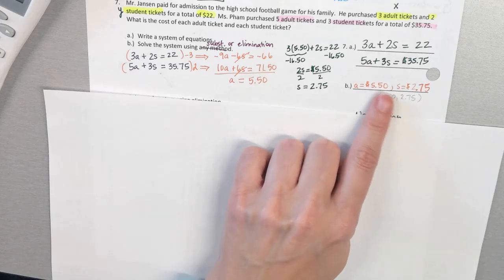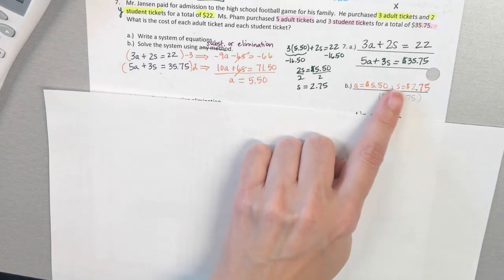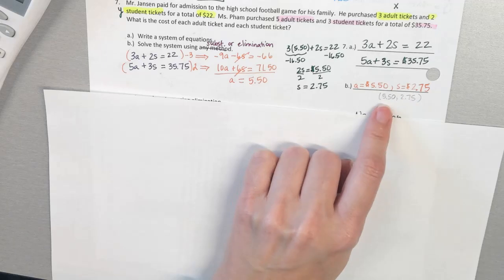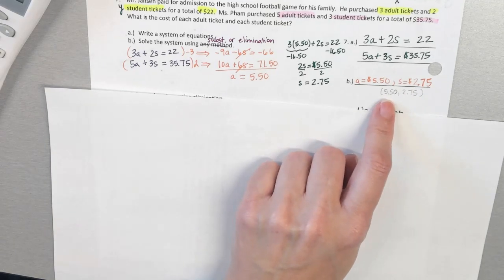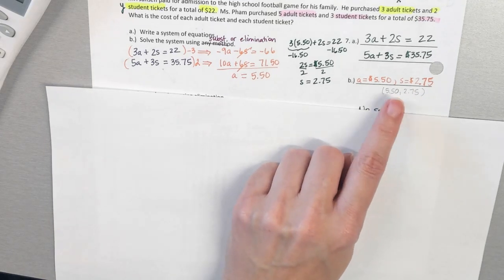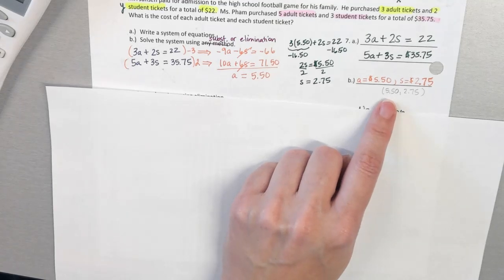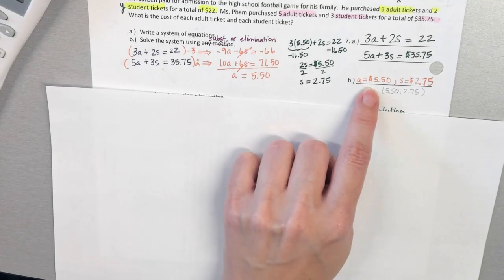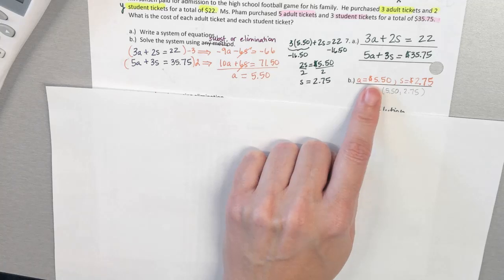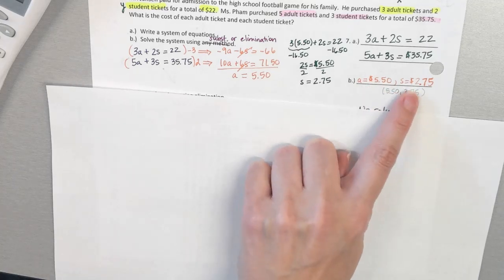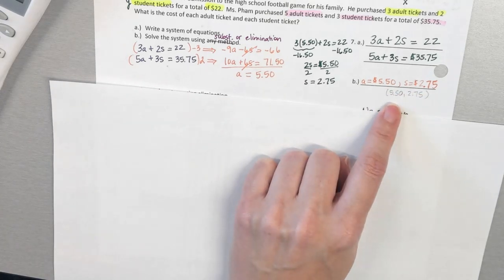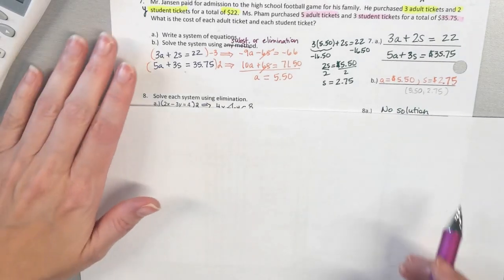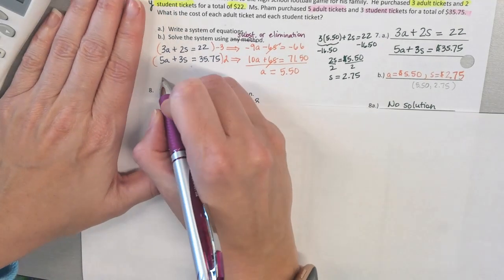Again, I just put them in alphabetical order. So the adult and the student. Okay, and then what I'm going to do is on your quiz, I'm going to have a part C where you just have to tell me what it means. So you would say it costs $5.50 for an adult to attend the game and $2.75 for a child to attend. Okay, so just be able to explain in context.